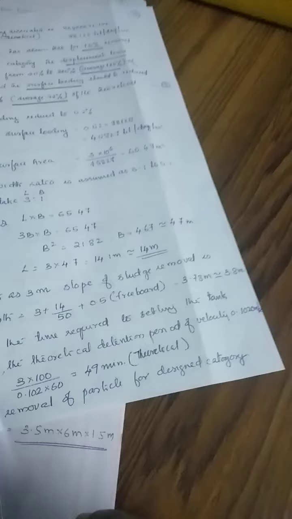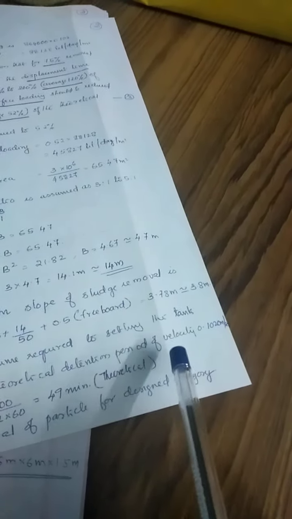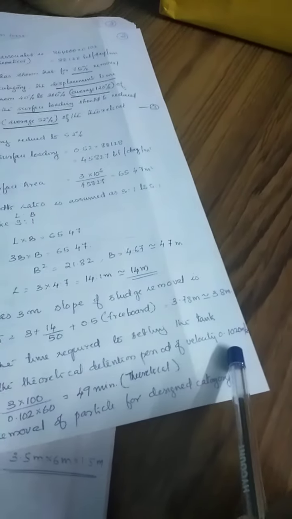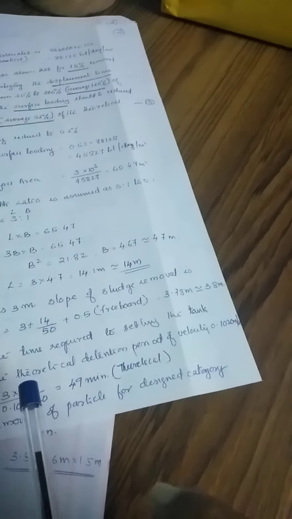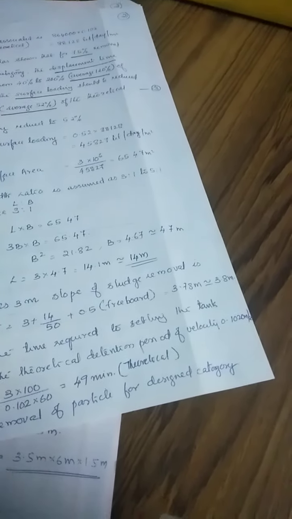Considering the time required for settling in the tank of depth 3 meter, the theoretical detention period for the velocity 0.102 will be depth divided by this velocity, that we get 49 minutes as theoretical detention period. Here we are considering our clause 3.